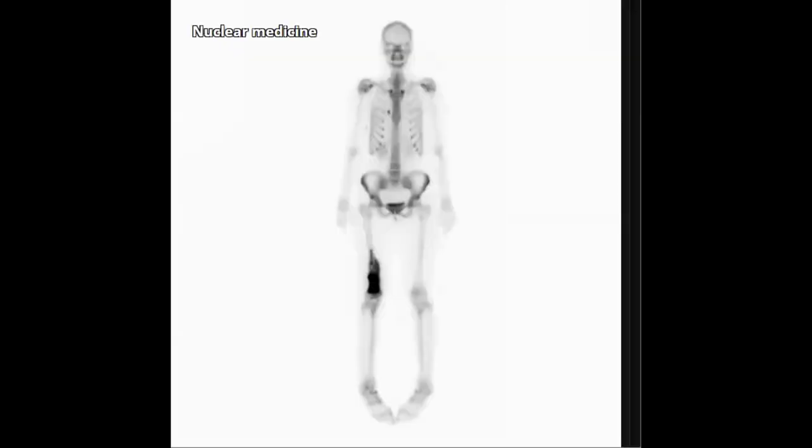So this patient, young adult, who did this study, what do you think? There is intense uptake in the, yes, distal femur. So in that case, what do you think? What is your differential?